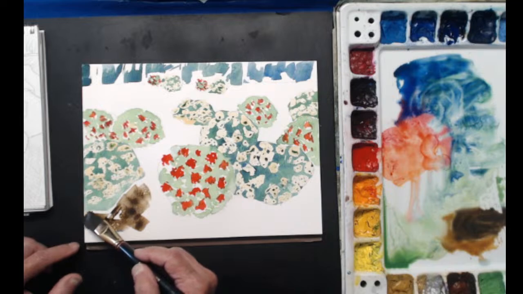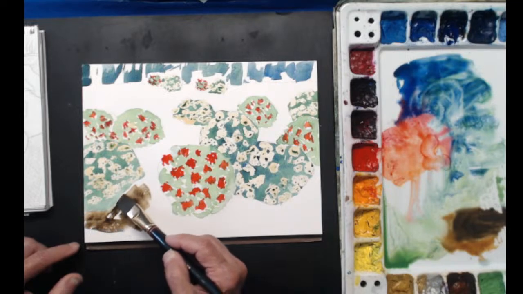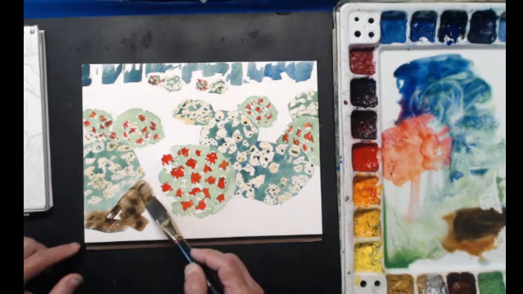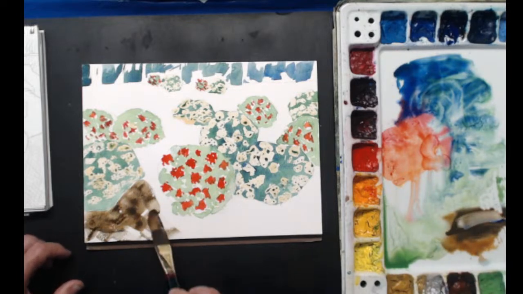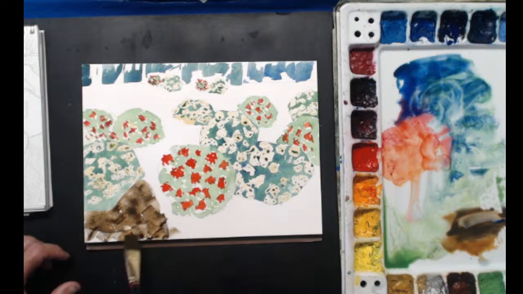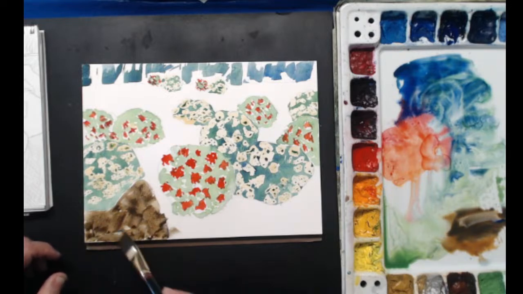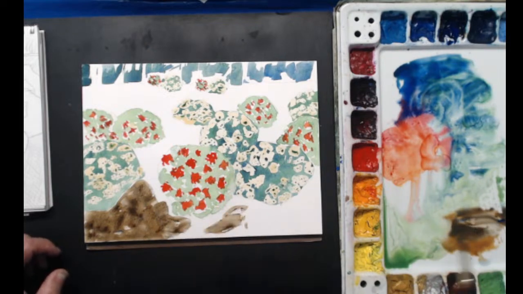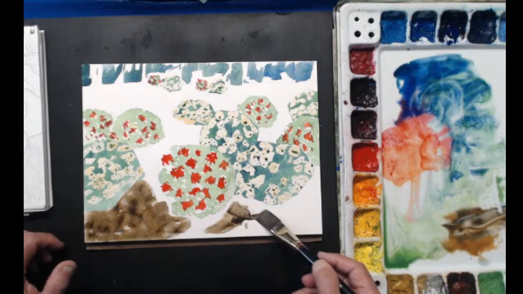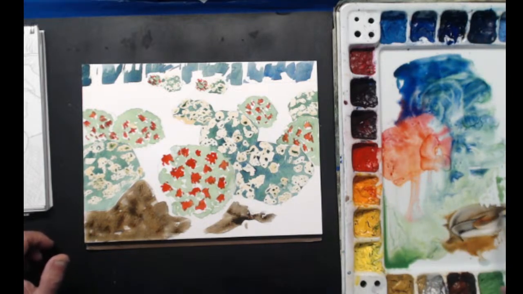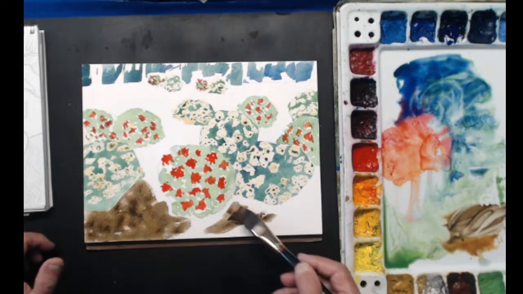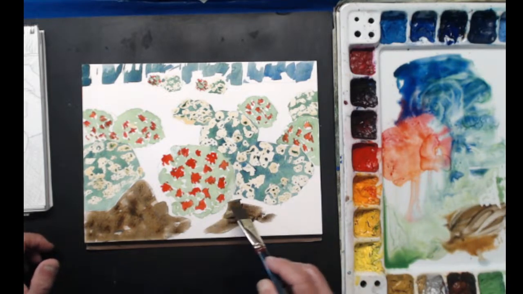There's a mulch. It's a mulch color. It's also leaves, twigs. It's really just the ground color, a dark brown. So here I'm just using the flat brush. I'm using two brushes today. One is the rigger and the 3/4 inch flat.